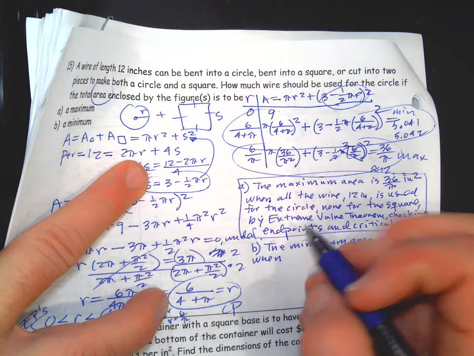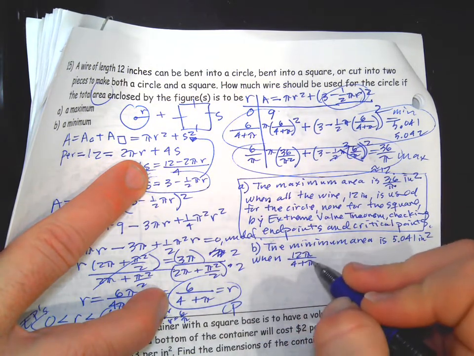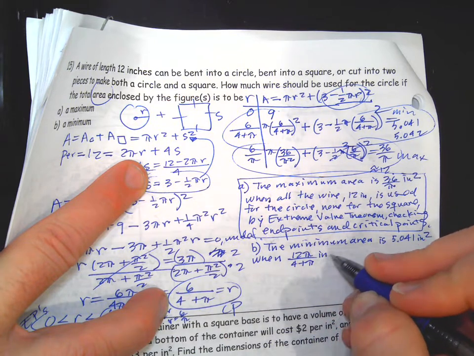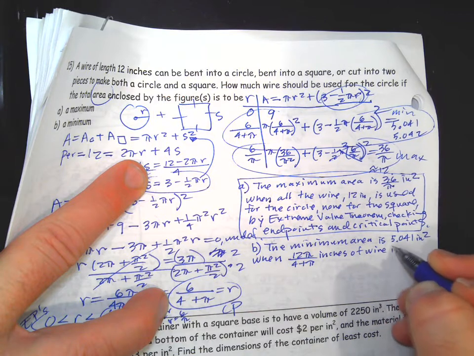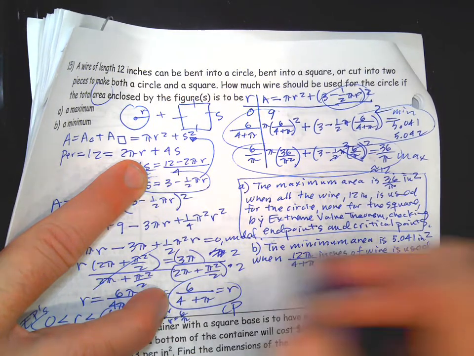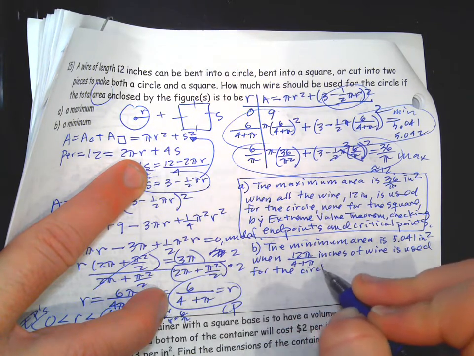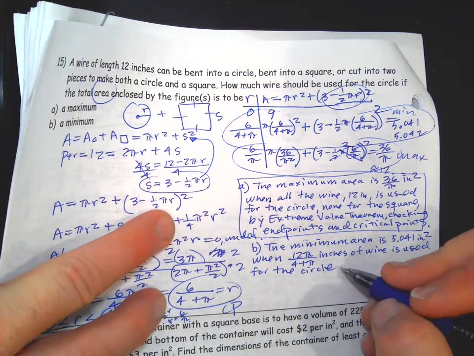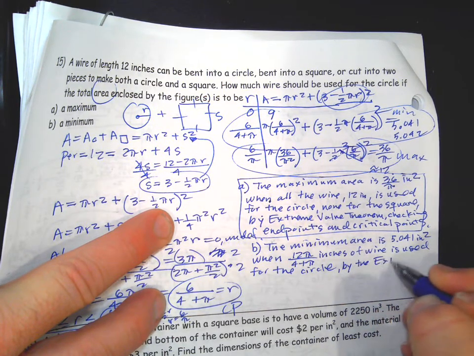So it's just going to be 12 pi over 4 plus pi inches of wire is used for the circle, by the extreme value theorem.